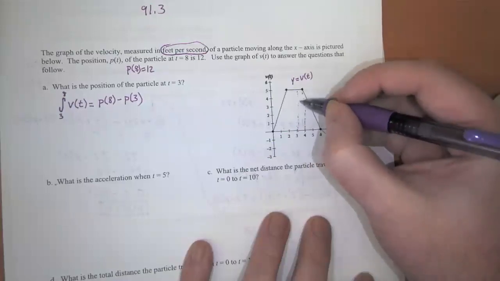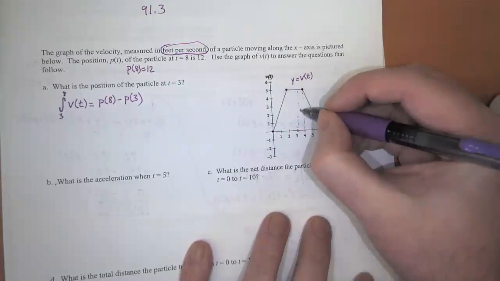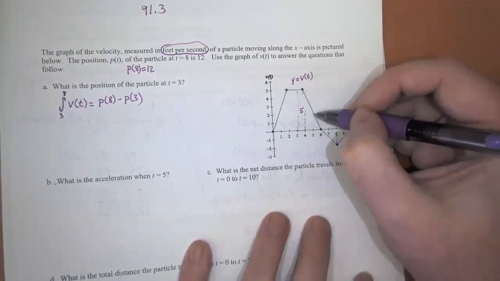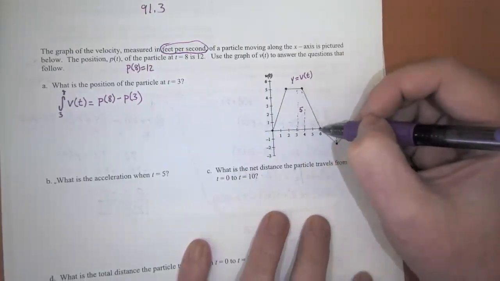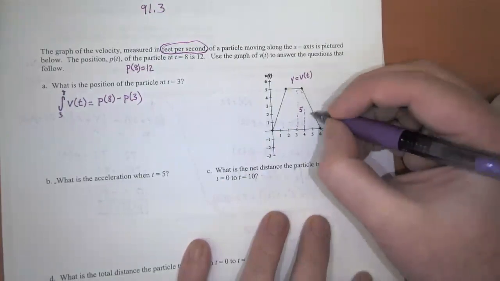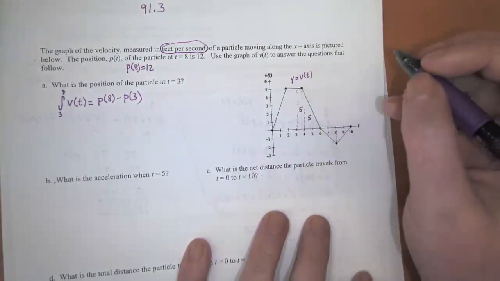All right, so the first thing I'm going to do is I'll kind of break this down a little bit more. All right, so here's a little rectangle. It's got a height of 5 and a width of 1. So that area is 5. Then we've got this triangle. The height is 5 and the base is 2. So the area is 1/2 of 2 times 5, 1/2 of 10. So that's also equal to 5.